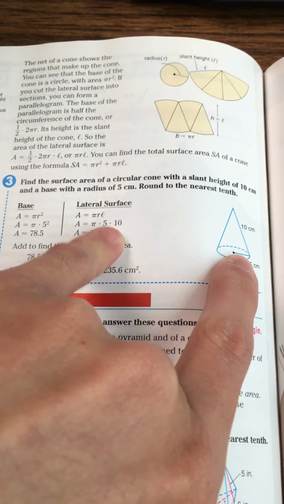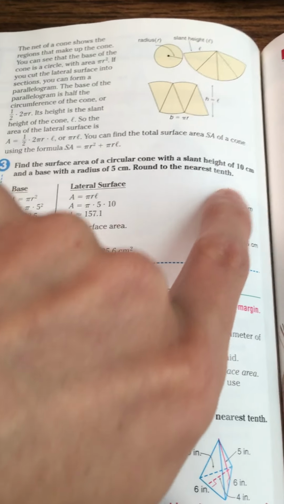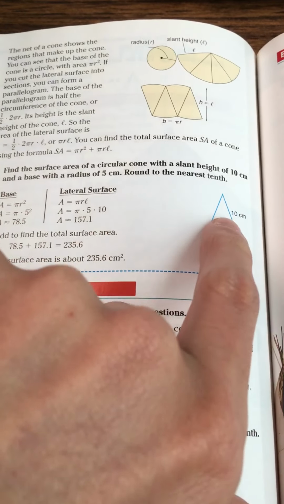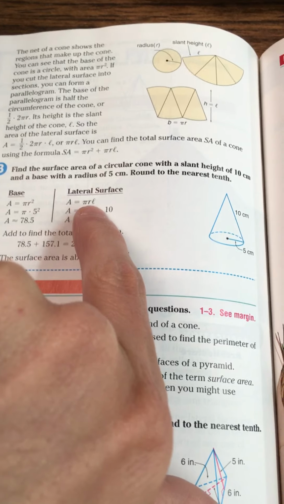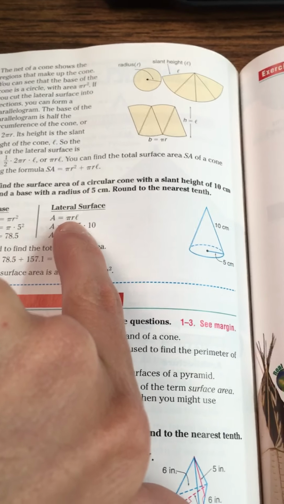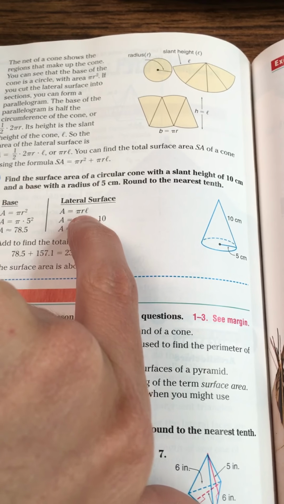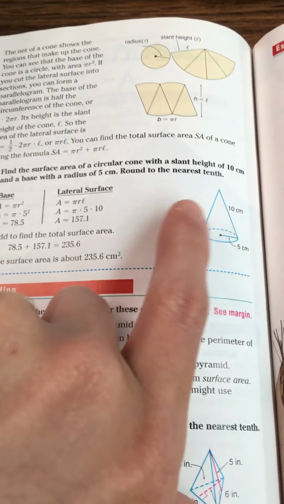Now, we have to find, it says lateral surface only. That means the triangular cone part up here. To find the top part that's above the base, our formula is pi r L. Pi is 3.14, r is the radius, L is the slant height, in another sense, the length, okay?